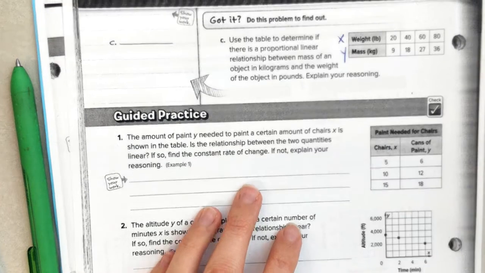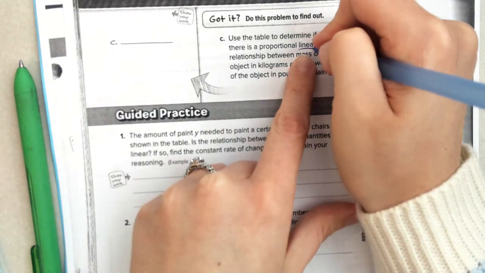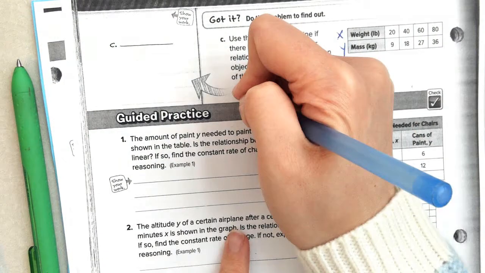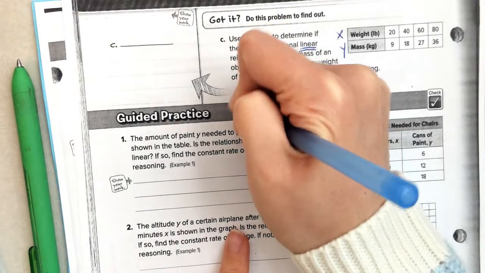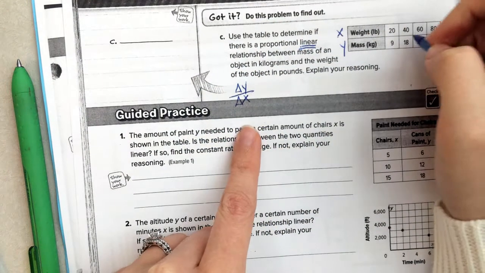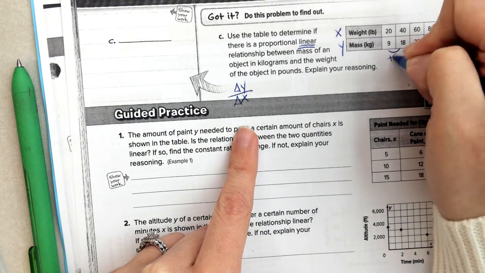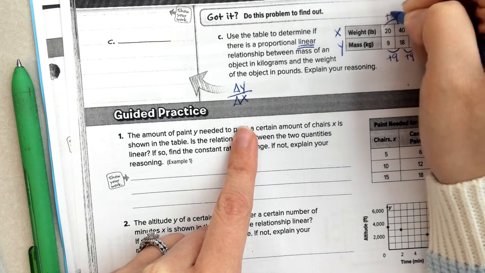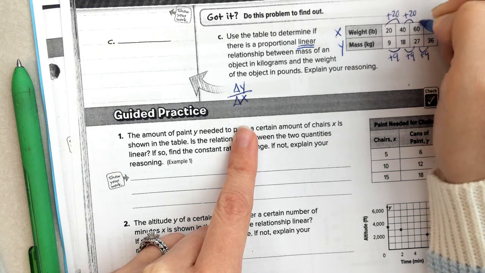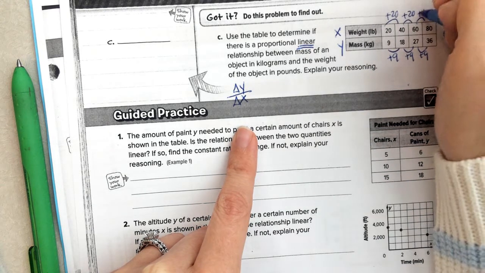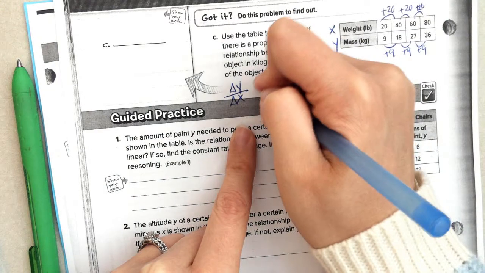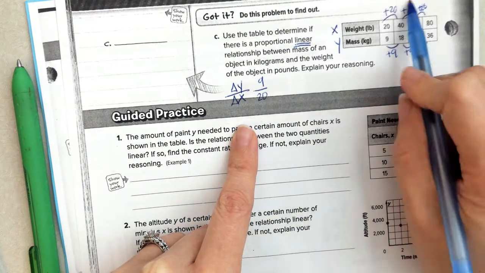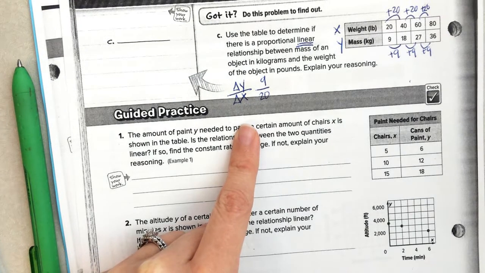Okay? So first thing I want to look at is, it's asked if it's linear. Remember, linear is rate of change. So we're going to do our change in y over change in x. Well, when I look at this, it changes by 9 each time. This changes by 20 each time. So my change in y is 9 over my change in x will always be 20, because I found that it's the same on each, so they always simplify to be the same.